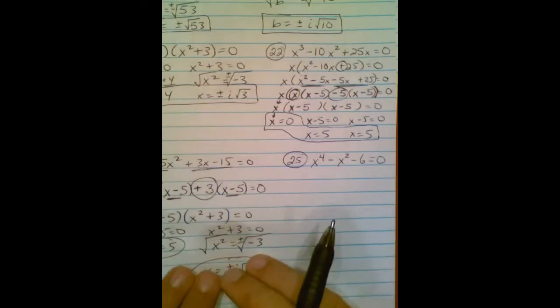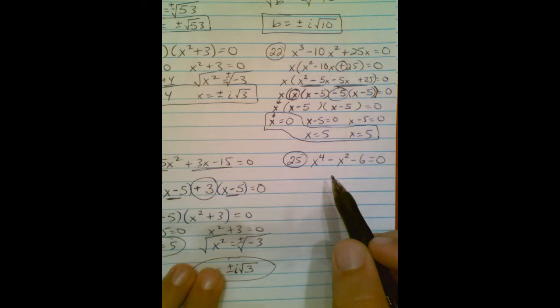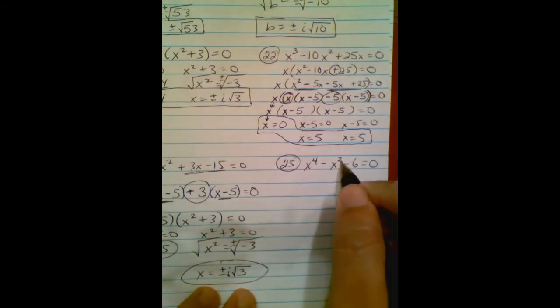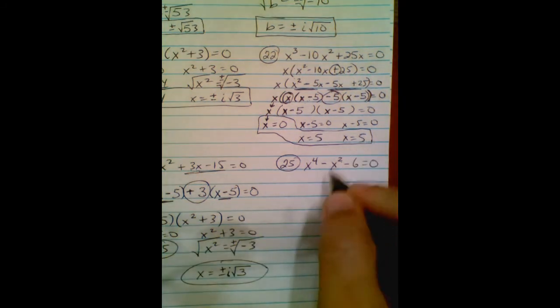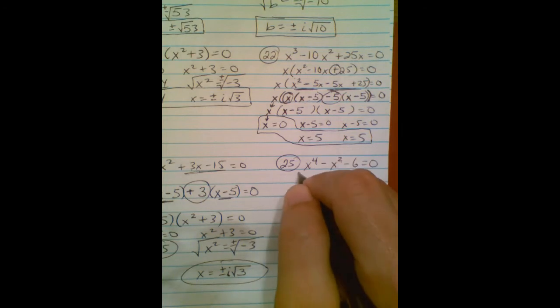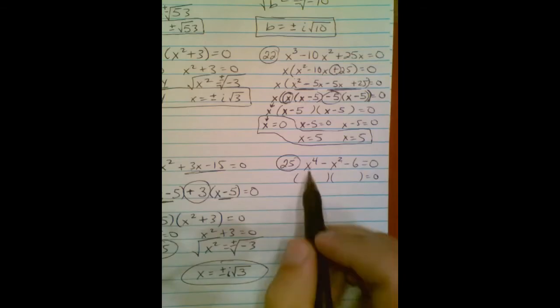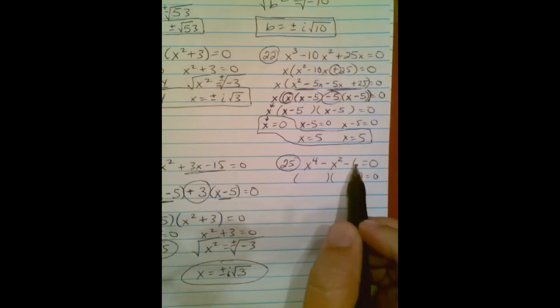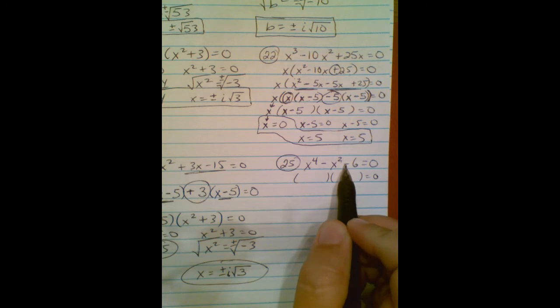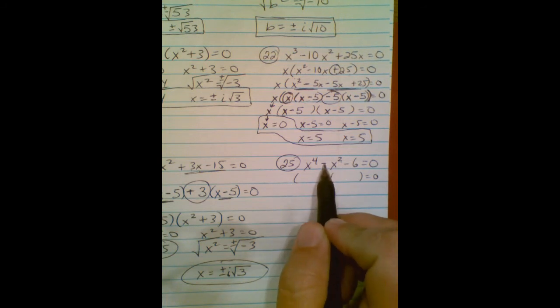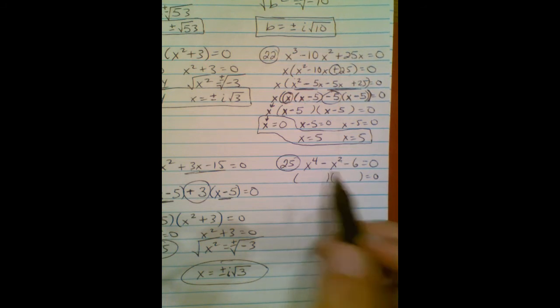All right, 25, we're back to 3 terms, but now we have x to the 4th power. We got 4th, we got squared, and we've got a constant. So we are in a quadratic form. If I go ahead and factor this, treat it just like we would a quadratic. 1 times 6 is 6. I need factors of 6 that subtract to give me negative 1.